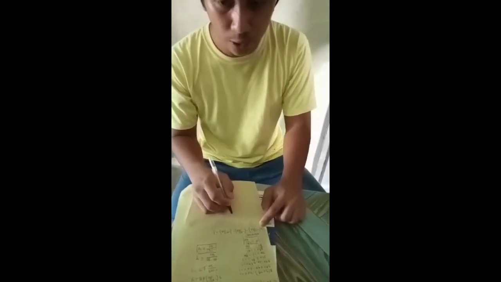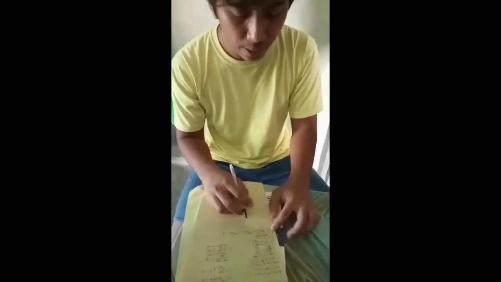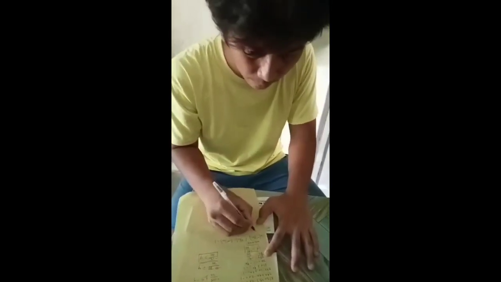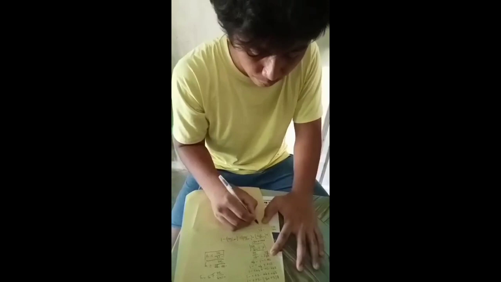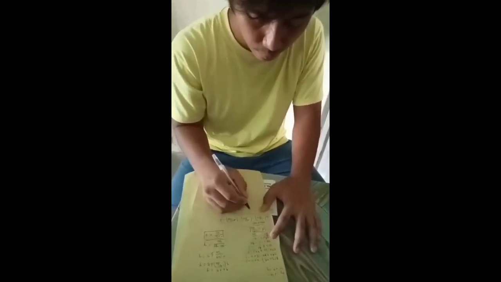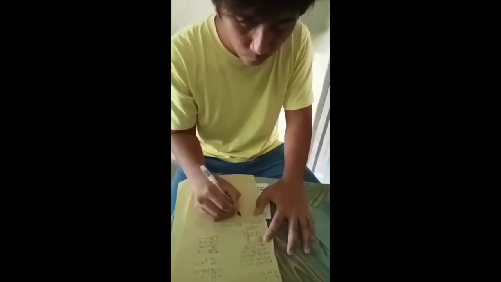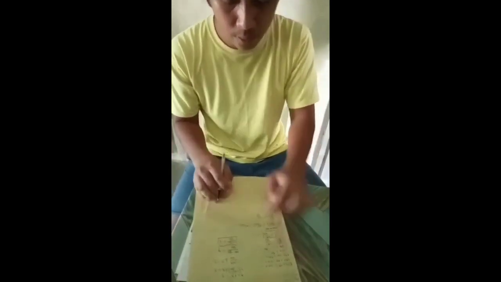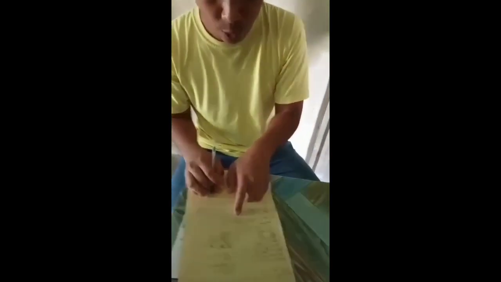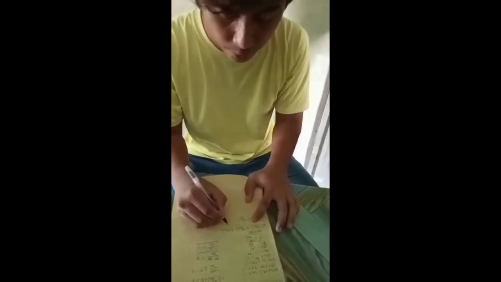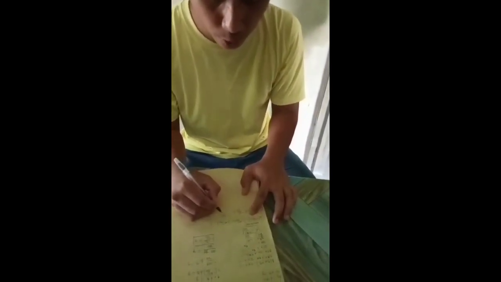Then we need to multiply 8 times negative 13 over 22. The answer is negative 52 over 11 minus, bring down negative 41 over 22, equals negative 41 over 22 minus 1 is negative 63 over 22.